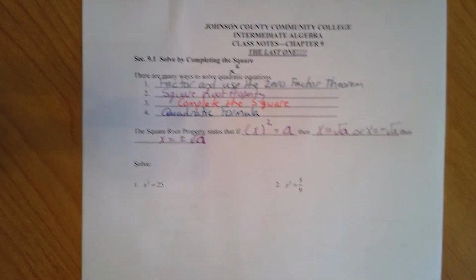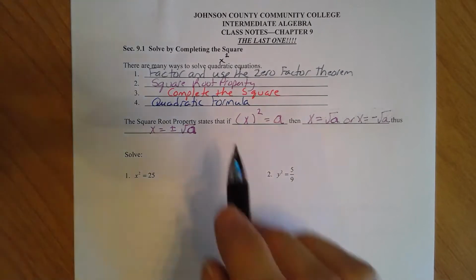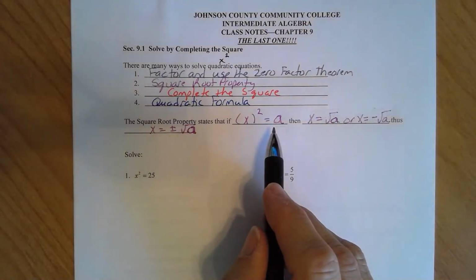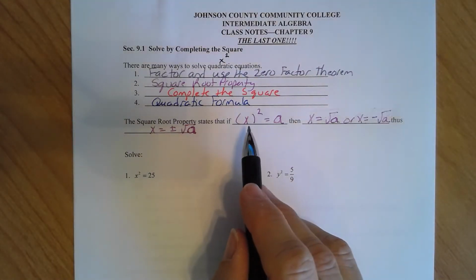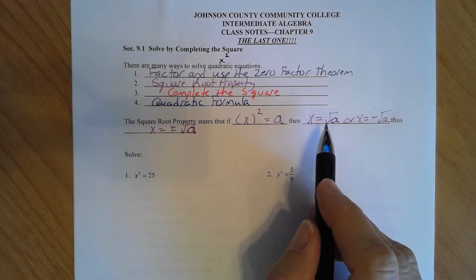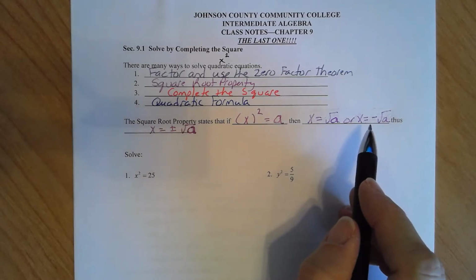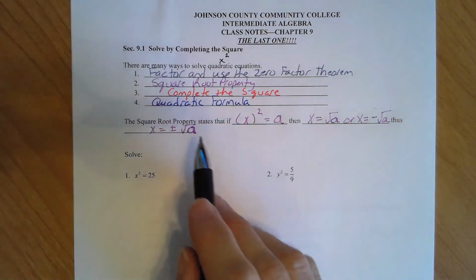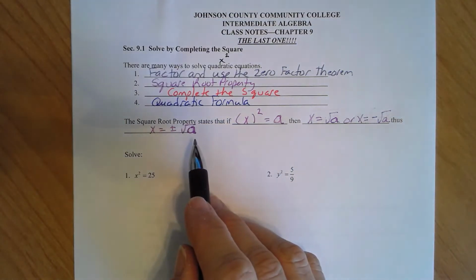The square root property states that if you have some quantity squared equaling a constant, let's say a, then you could take the square root of both sides and you're going to get 2 answers. X equals the square root of a, or x equals negative square root of a. Thus you could say just x equals plus or minus the square root of a.